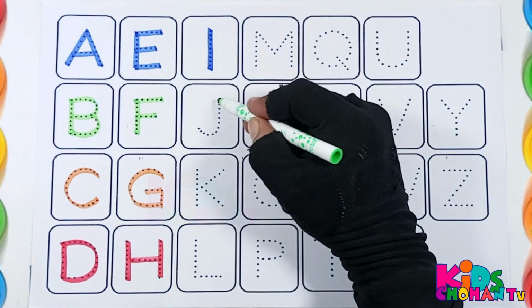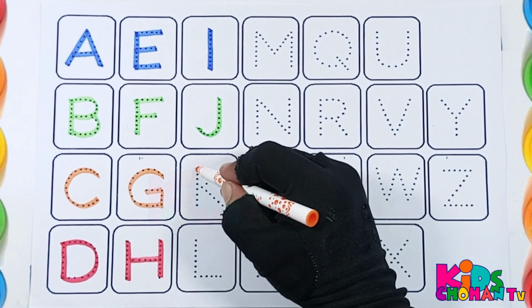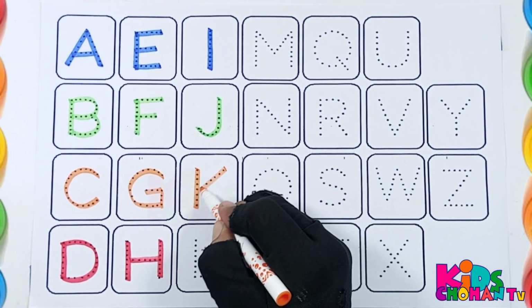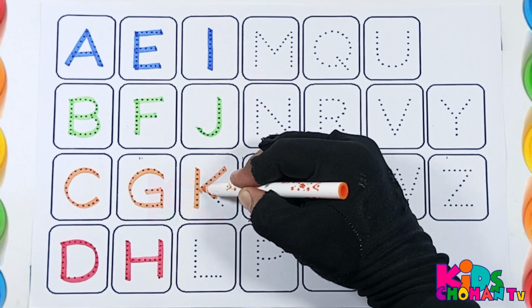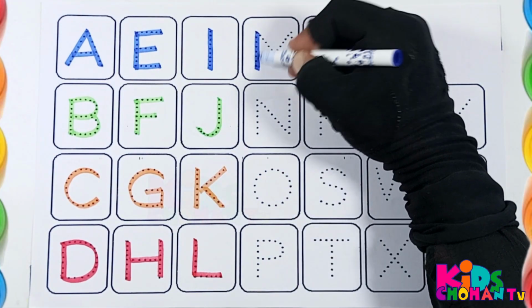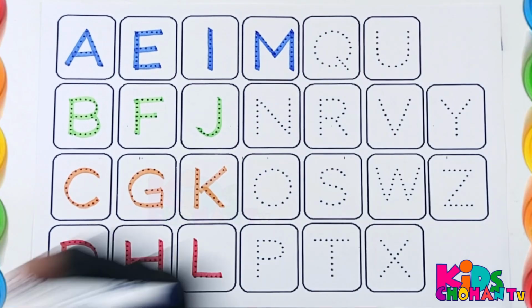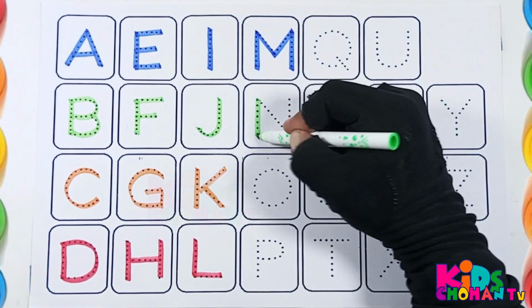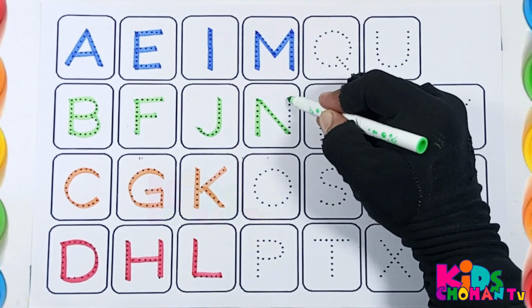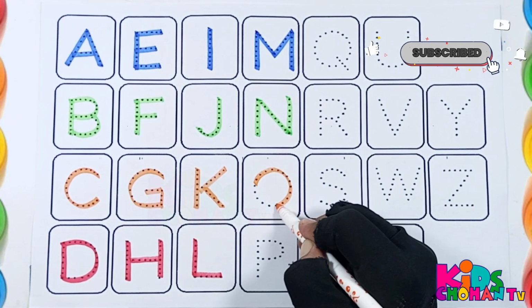J is for jug. K is for kite. L is for lion. M is for monkey. N is for nest. O is for orange.